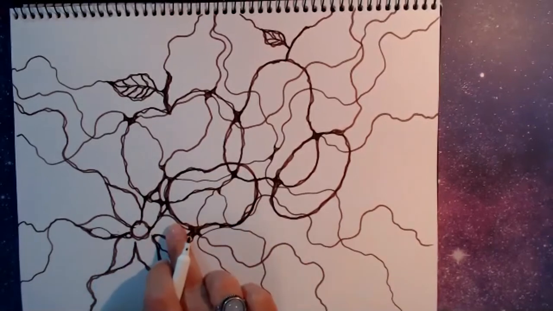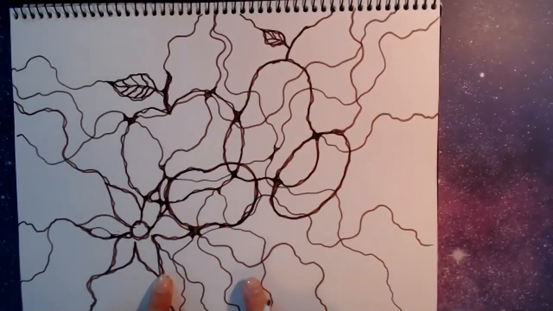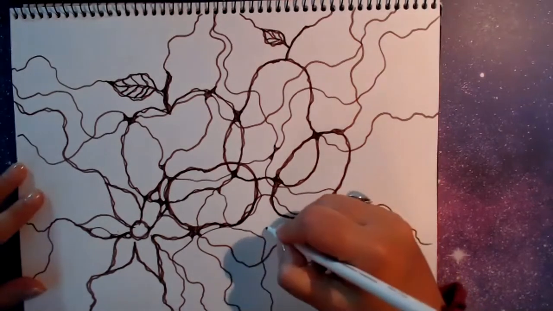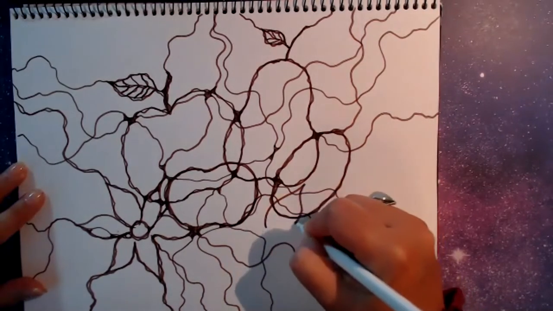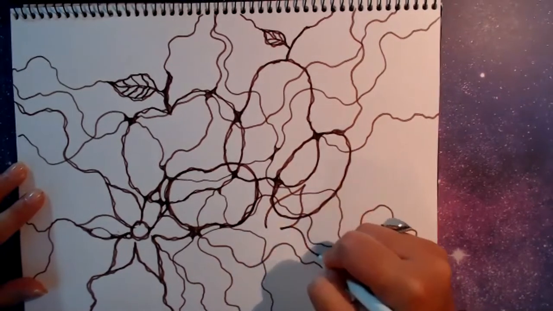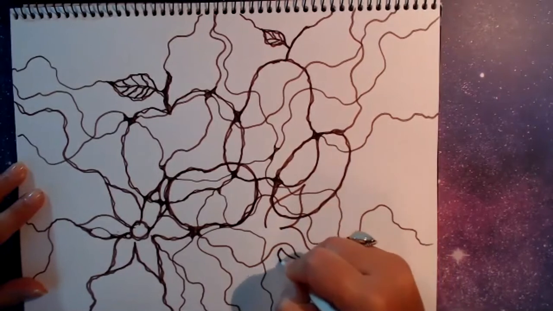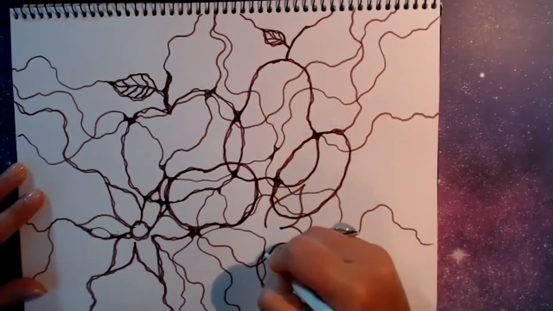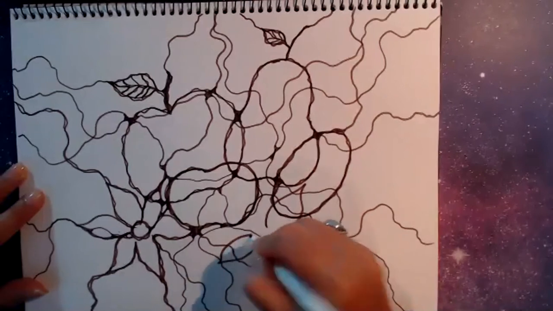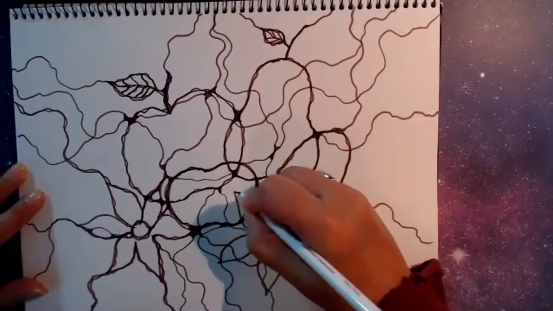So what makes it Neuroart in this case, that is, I'm going to add another flower, that we are drawing something free form, and then we're converting it into a neurographic pattern. That's the whole idea.